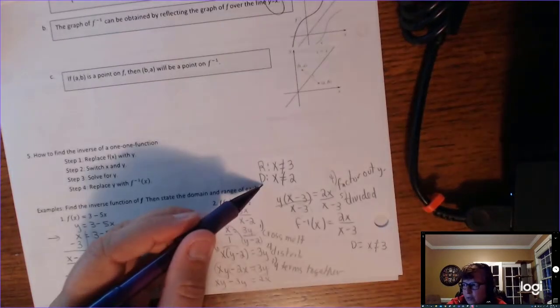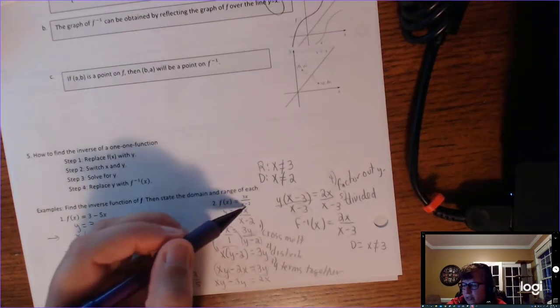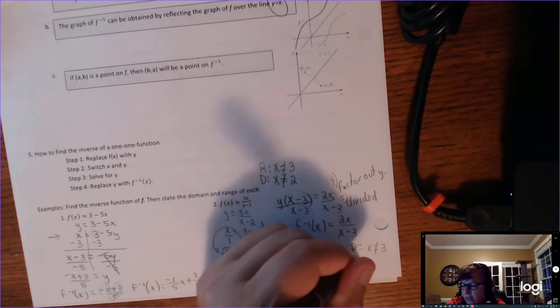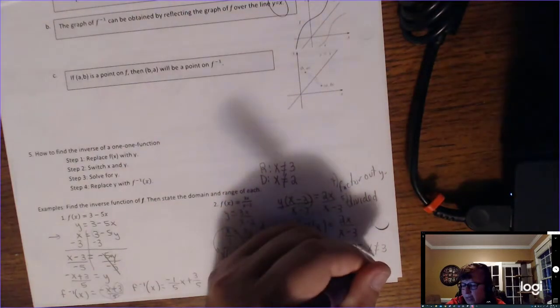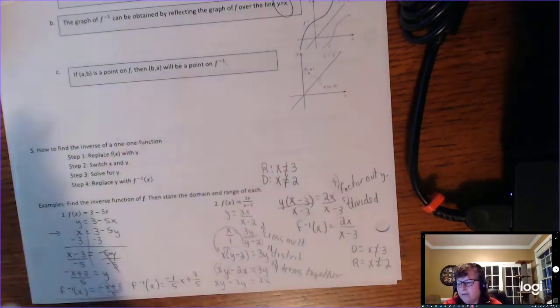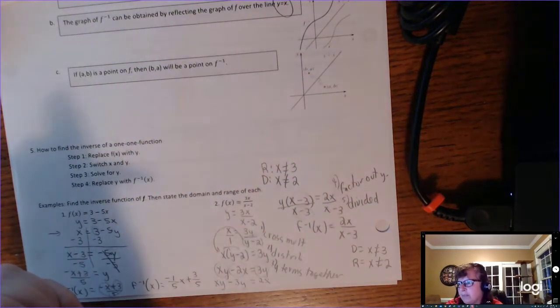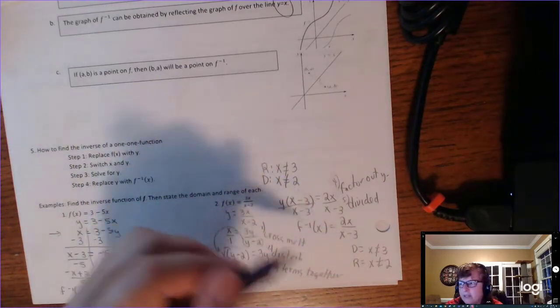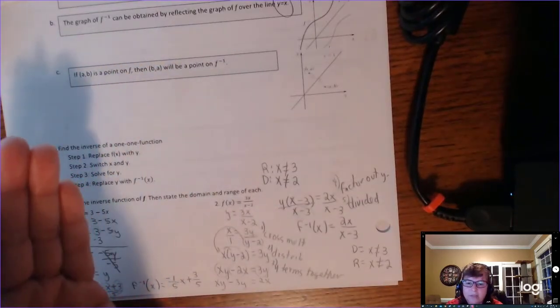And if the domain of the original function is x can't be 2, then that must mean that the range of that inverse is x can't be 2. So that's kind of helpful: you can find the domain of each of them and then use that to find the range of each of them as well.